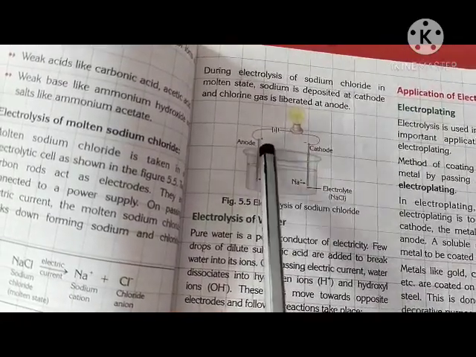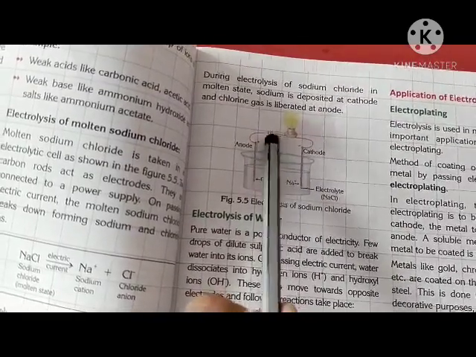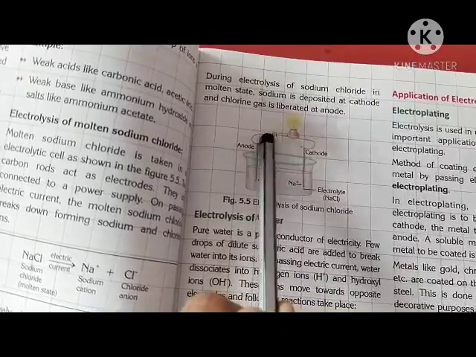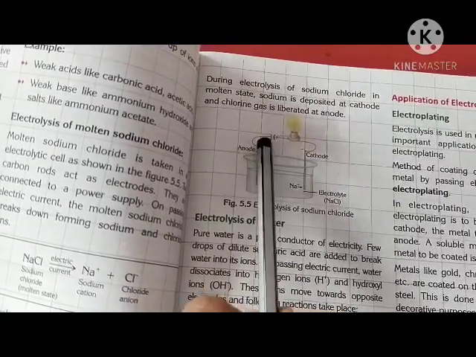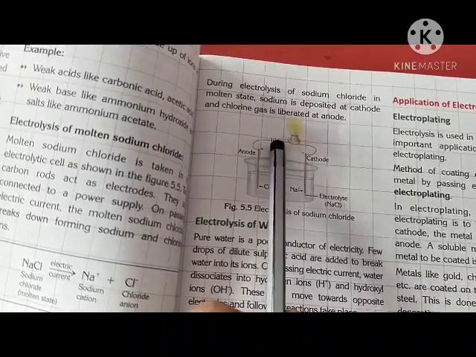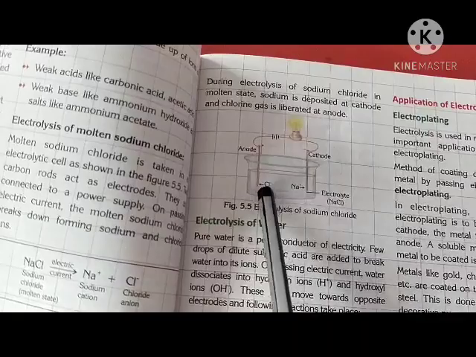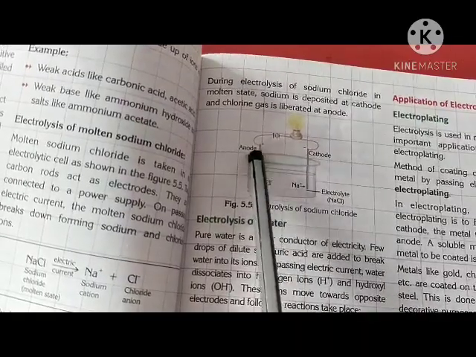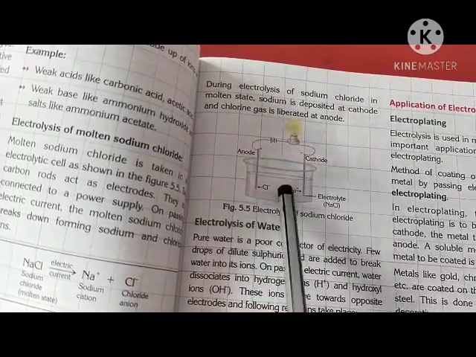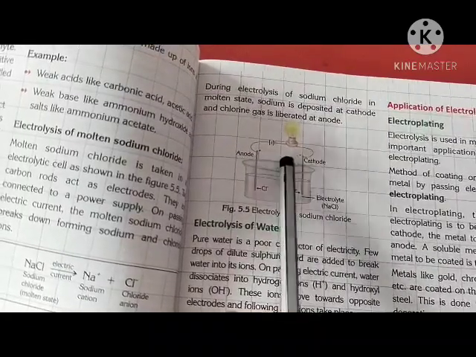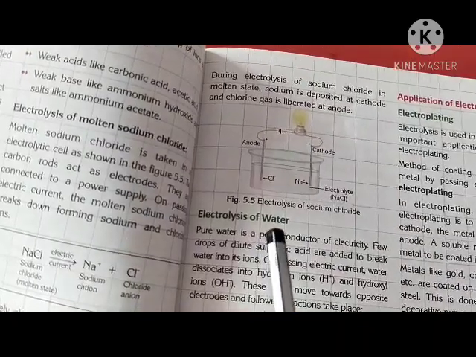Now, for the conduction of electricity, this sign near the bulb resembles a battery. When the electricity passes in this solution, the negative charge moves towards the anode, the anode which is having positive charge, and the positive charge moves towards the cathode. Now you are able to understand, students.